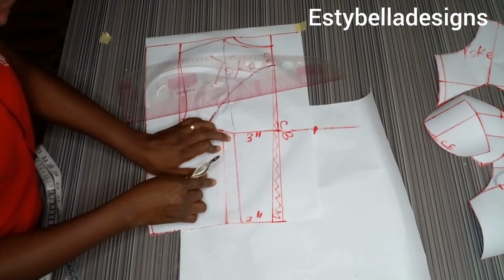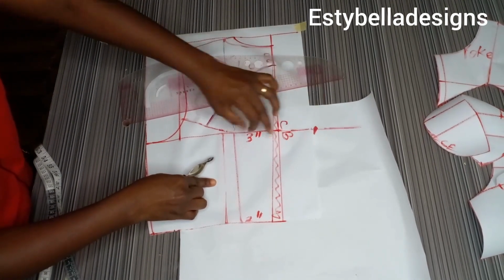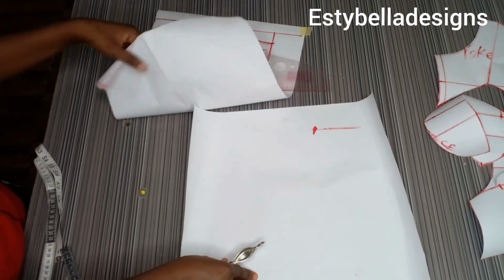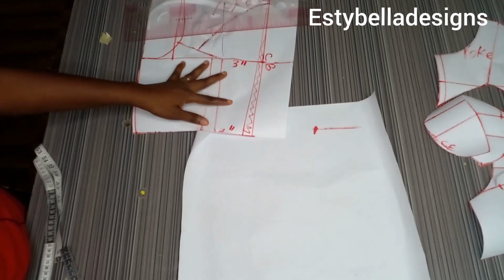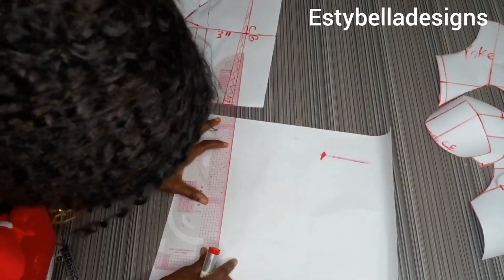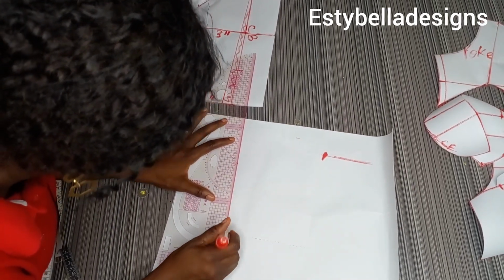I traced from here. If here is 3, our modesty panel is going to be times 2, which is 6. We'll measure it when we are done. So you remove it, then you trace it out. What we just traced to mark it, you will not be able to see it, but me, I can see it. So I'm going to follow my markings.